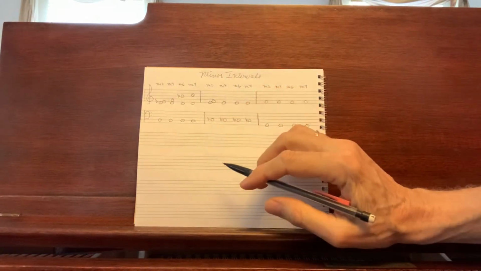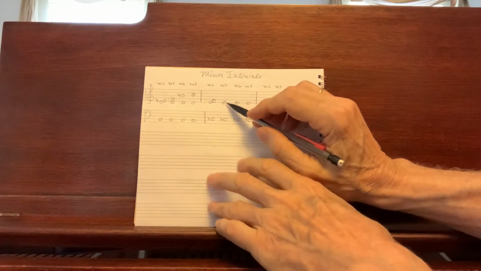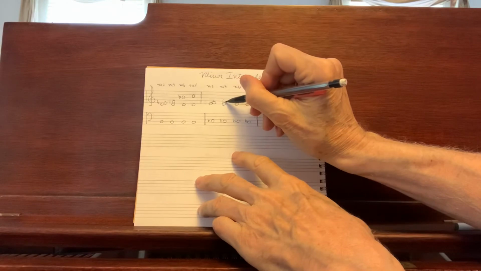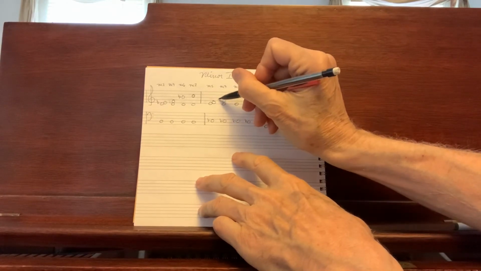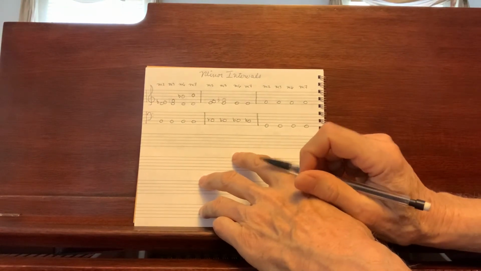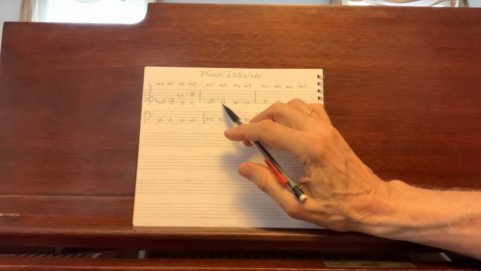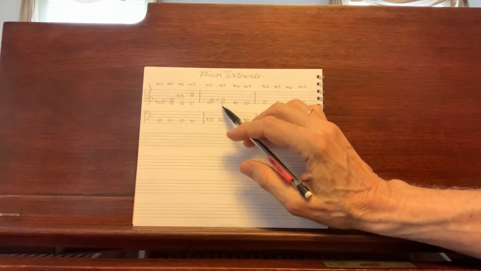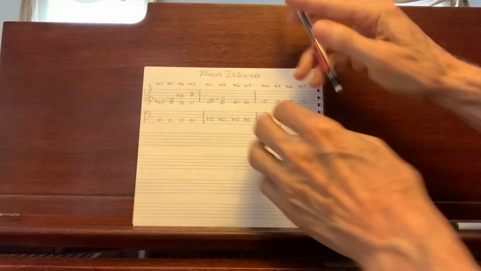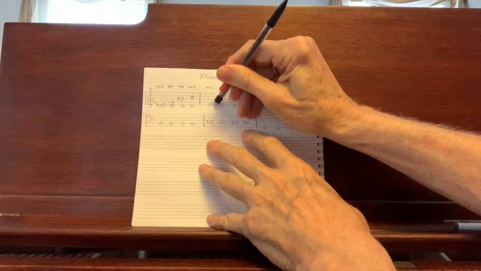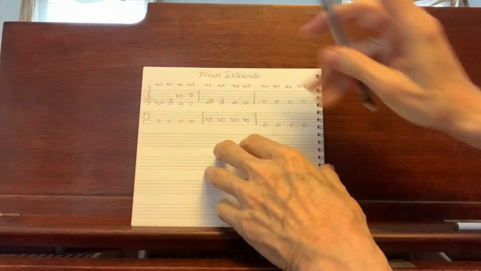All right. What's a minor third above E? Well, we know, because we know our scales, that E to G sharp is a major third. E to G sharp. But I want to lower that G sharp to a G now. Make it sad. And so we'll simply erase the G sharp and make it a G.